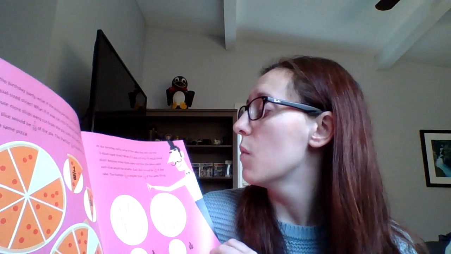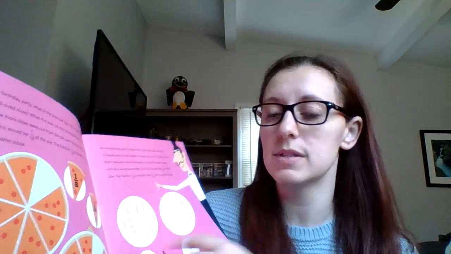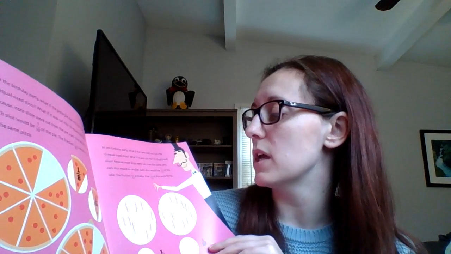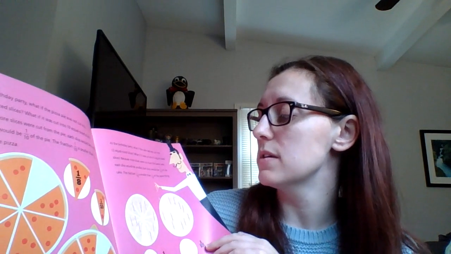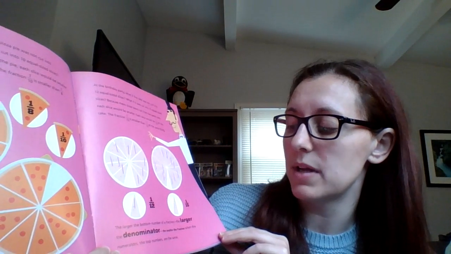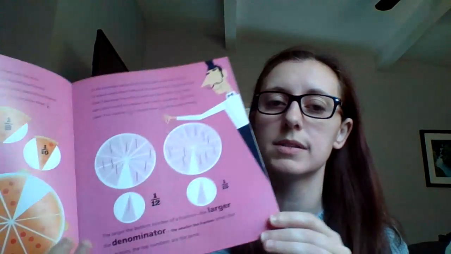At the birthday party, what if the cake was not cut into 12 equal slices? What if it was cut into 15 equal-sized slices? Because more slices were cut from the same cake, each slice would be smaller. So it's the same thing like the pizza. Each slice would be 1/15 of the cake. The fraction 1/15 is smaller than 1/12 of the same thing. The larger the bottom number of a fraction, the larger the denominator, the smaller the fraction when the numerators, the top numbers, are the same.